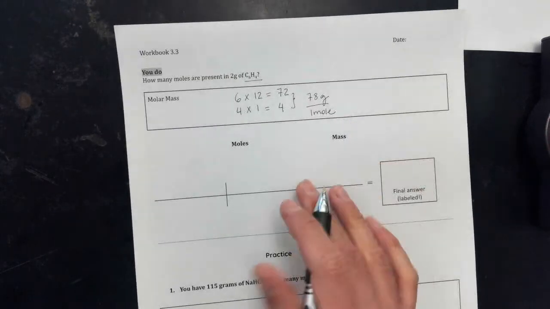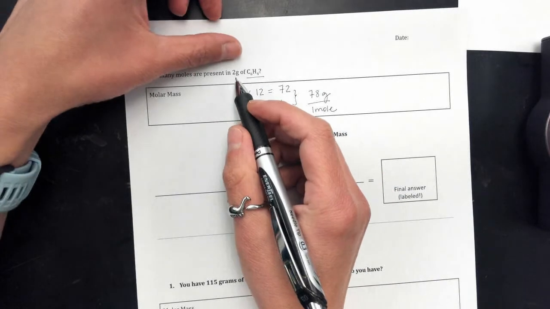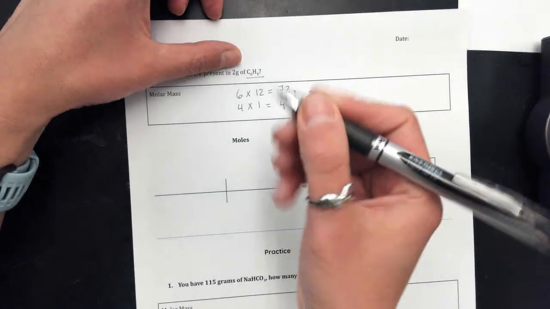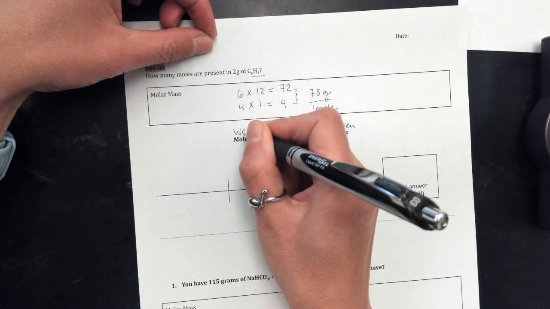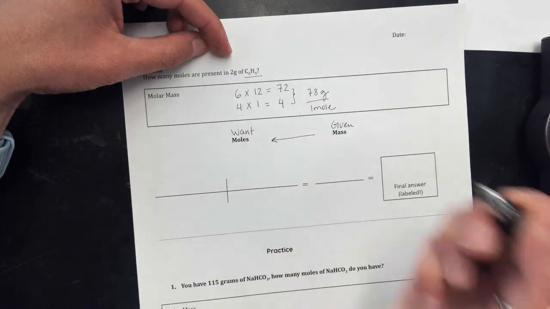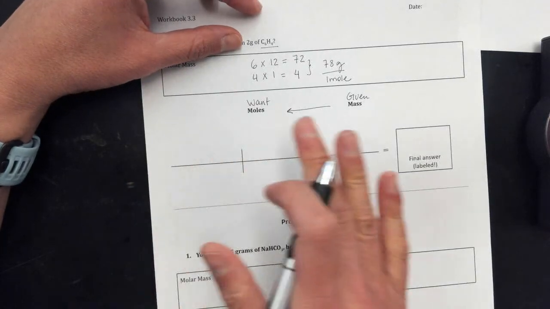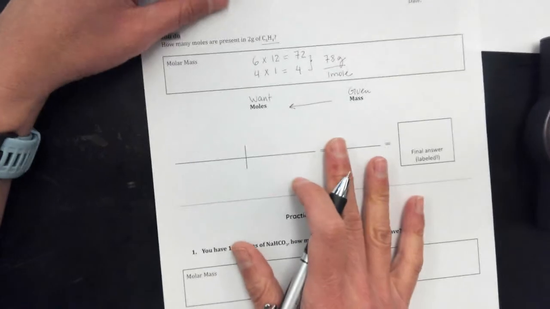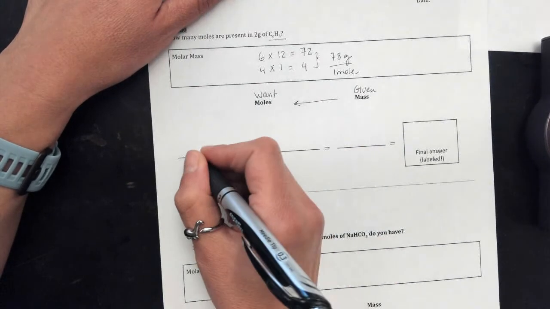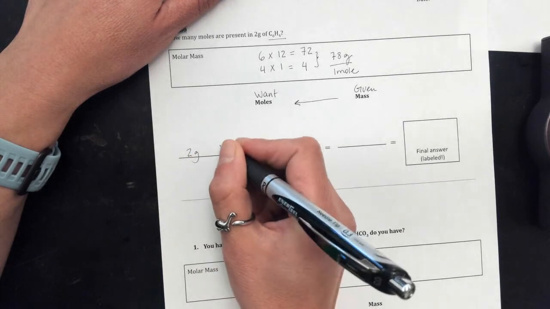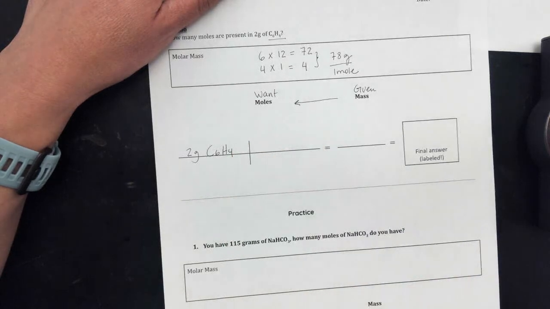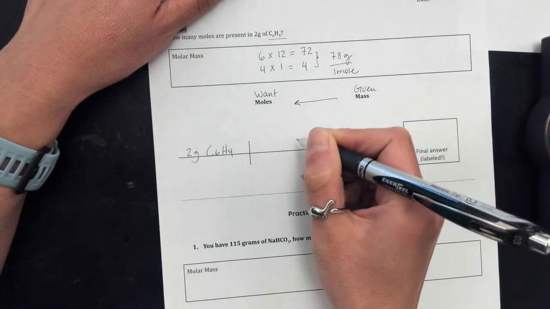Alright, now to solve the problem, again, what was given? So mass is given. Moles is what it's asking for, moles is what it wants. So it's going to go in this direction. So let's put what's given and what it wants, and then let's try to solve it. So given is 2 grams of C6H4. And then what it wants is moles of C6H4.